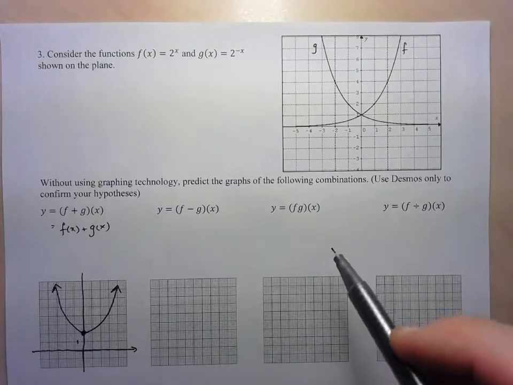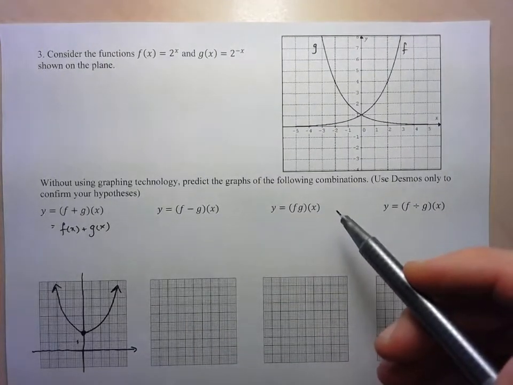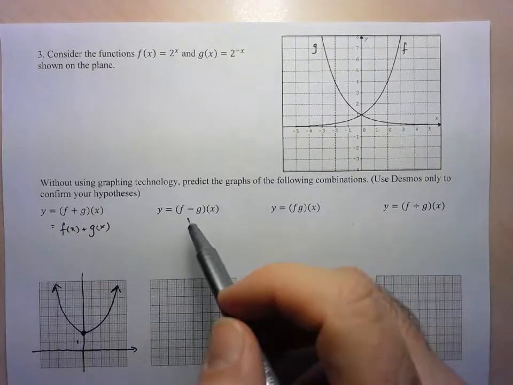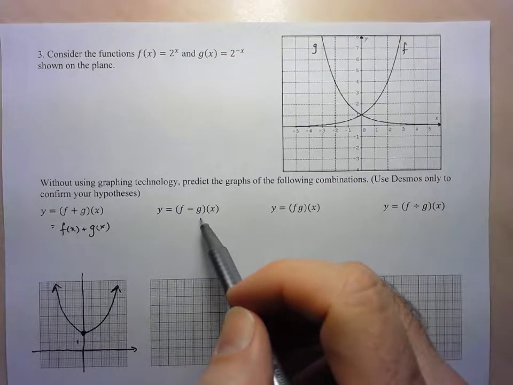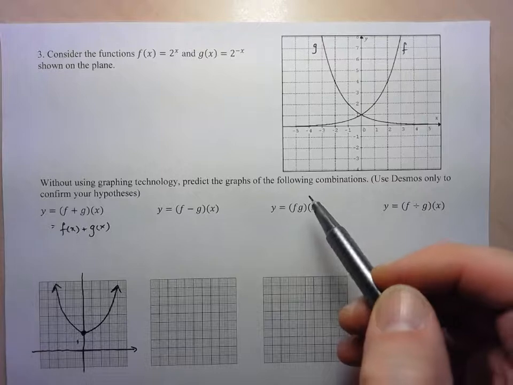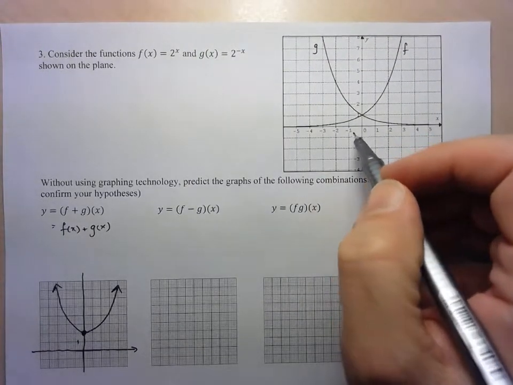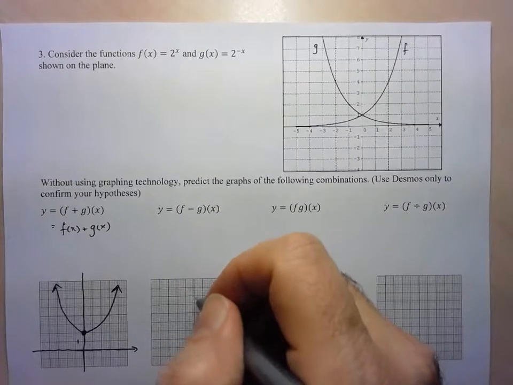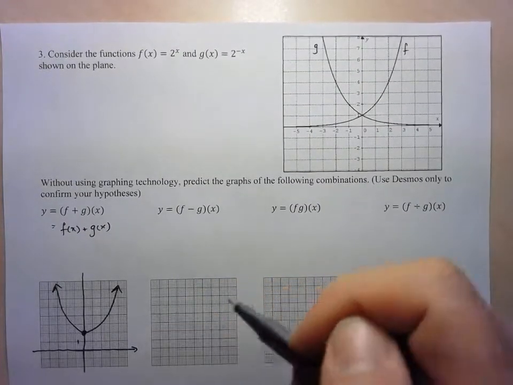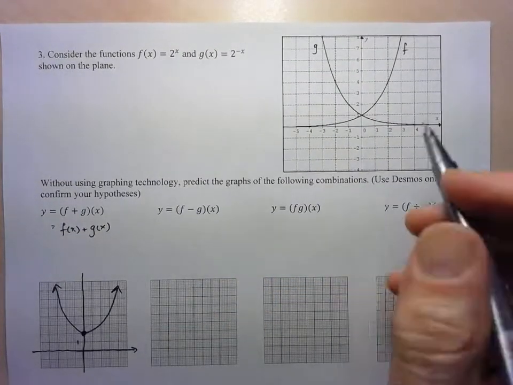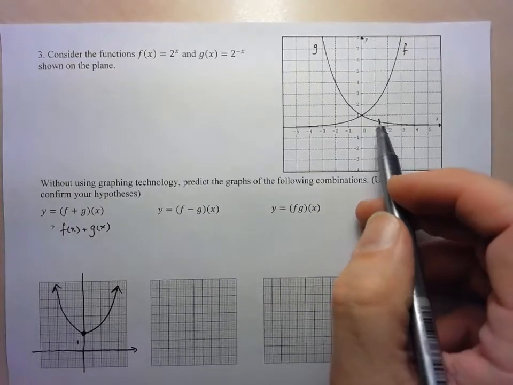Now this will have at least one x-intercept, because the x-intercepts occur when f and g are exactly the same, and it looks like the only place that occurs is when x is equal to 0. Okay, so here I'll wait to draw my scale to look at things like signs. So let's take a look again. No vertical asymptotes, no holes.